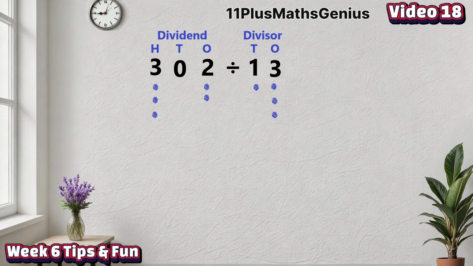302 divided by 13. So we take 1 dot from the first column and 3 from the second column. Since the second column value is 0, we remove 1 dot from the hundreds column and put 10 dots in the tens column. Now connect 1 and 3, again 1 and 3, no dots remaining in the first column. So we move to the second column.